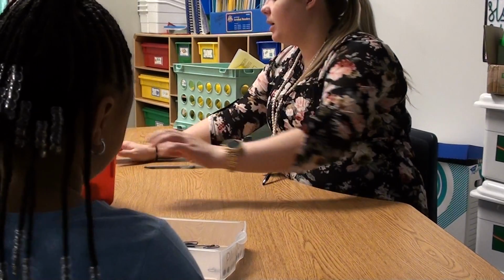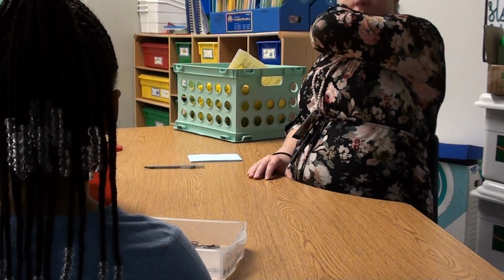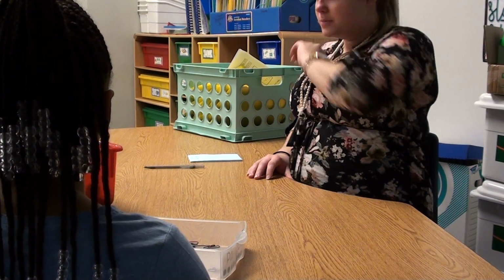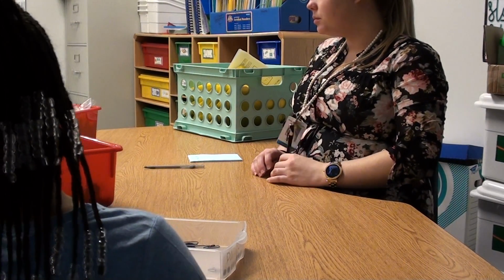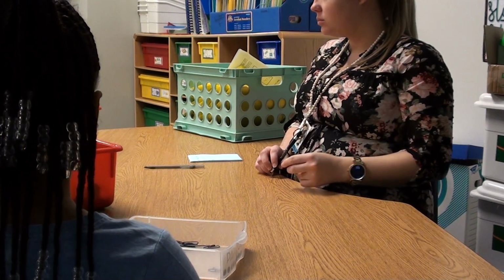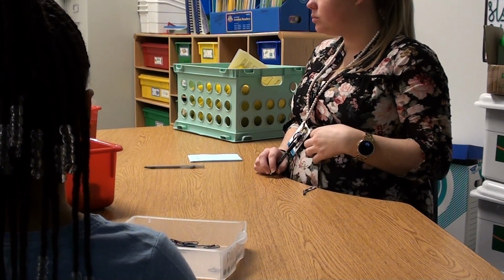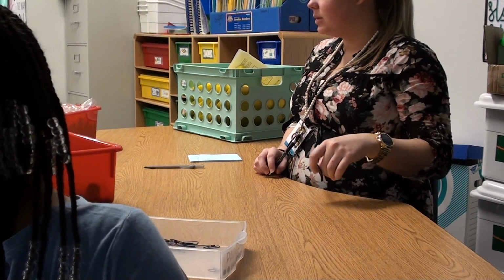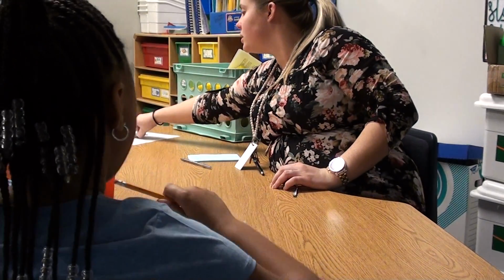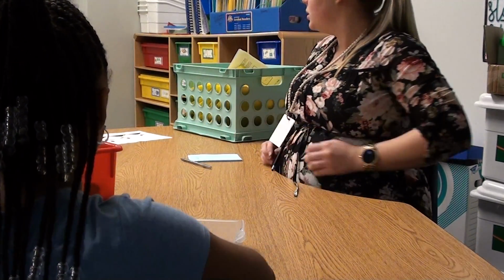All right. Pick any plant you want and see how many counters it takes. Two. Okay. And I'll let you pick another one and do the same thing with counters.